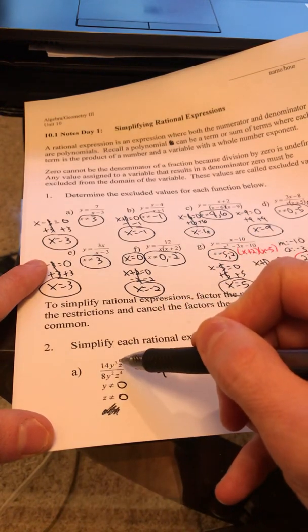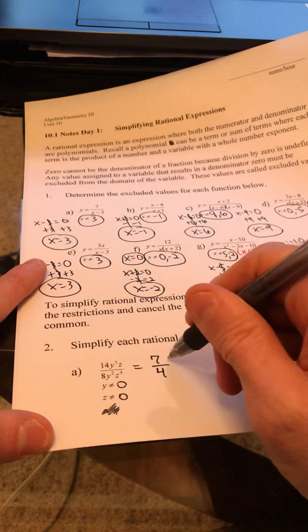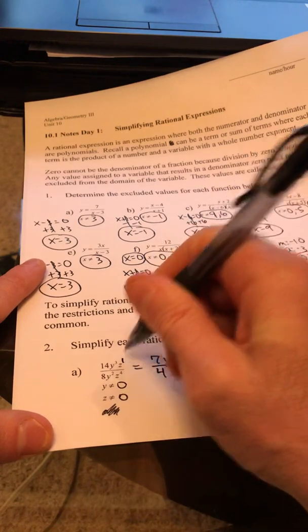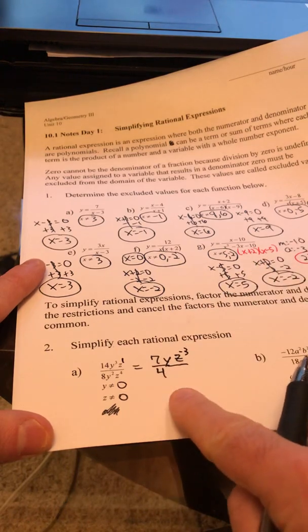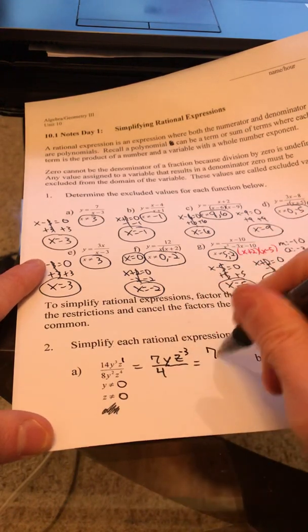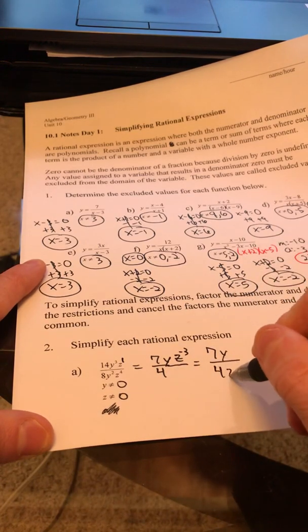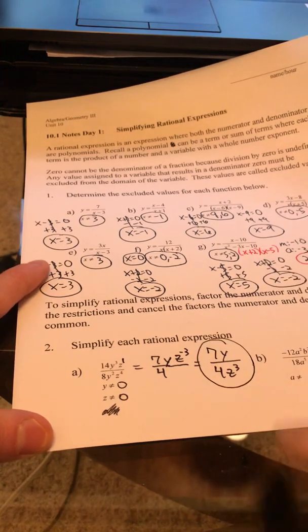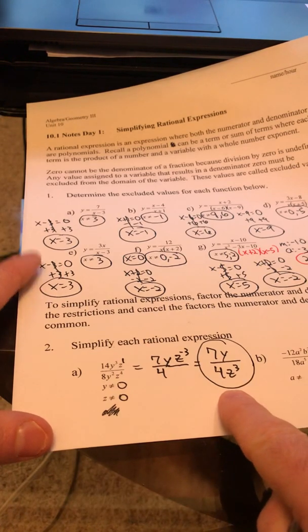Now, when you are simplifying with exponents and it's division, you subtract. 3 minus 2 gives us 7y, and then 1 minus 4 gives us z to the -3rd. Your final step, because we have a negative exponent, is that it moves to the denominator and becomes positive. So that is your first example of simplifying.